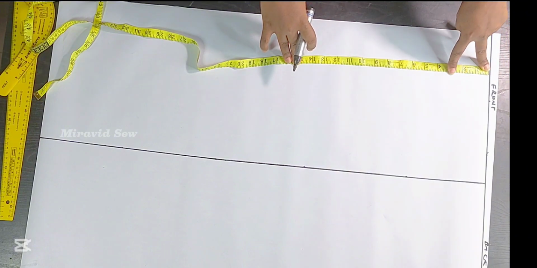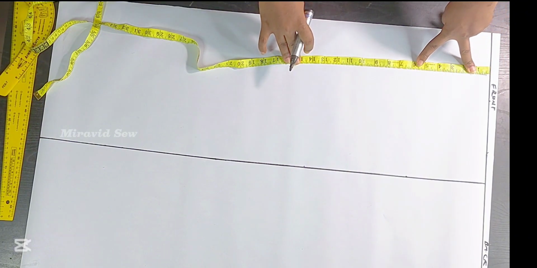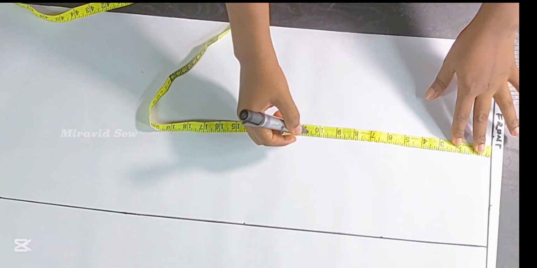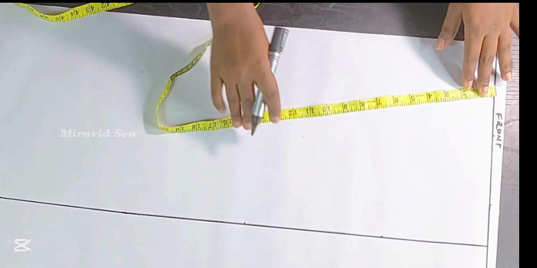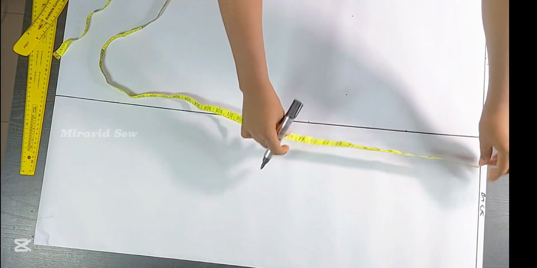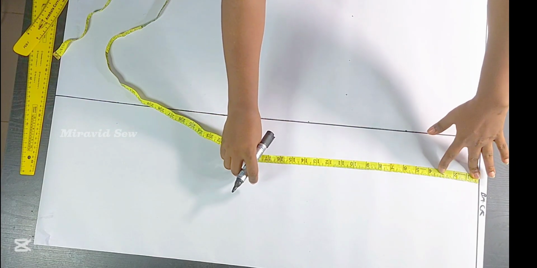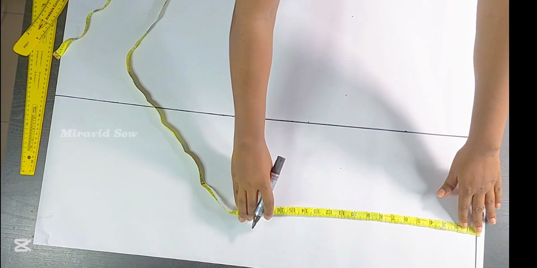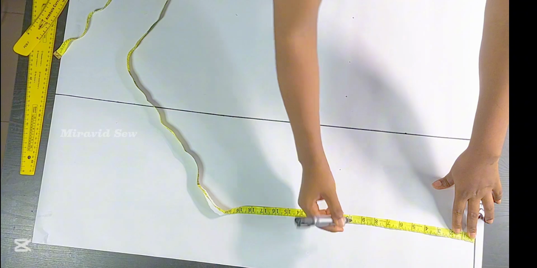Right here, I'm just going to mark up my bust line. The bust point line I'll be using for this is 11 inches, so I'll mark up that 11 inches. I will also extend this to the back area, and then I will draw a straight line.